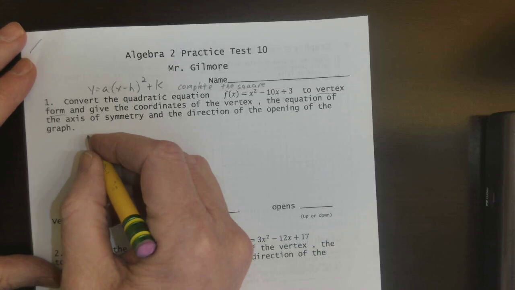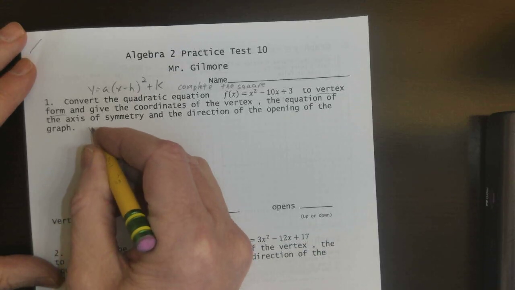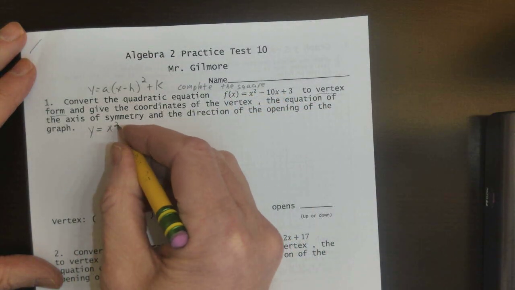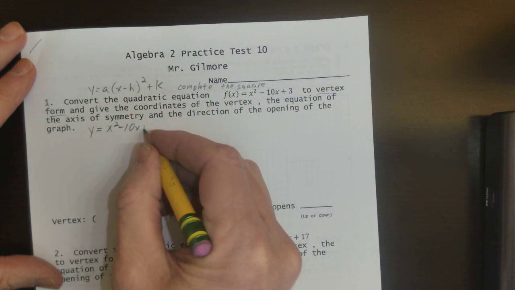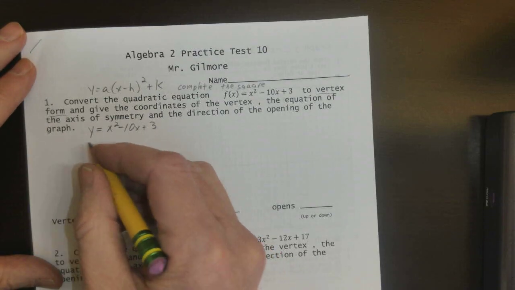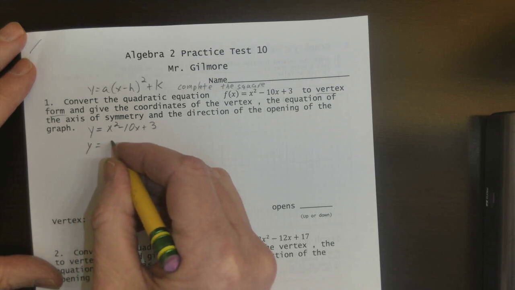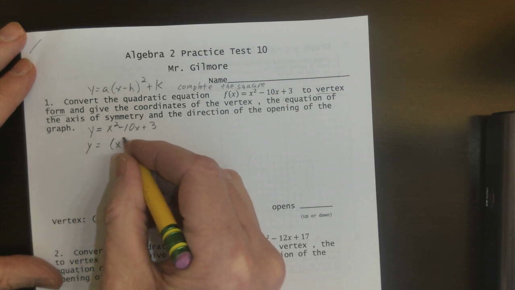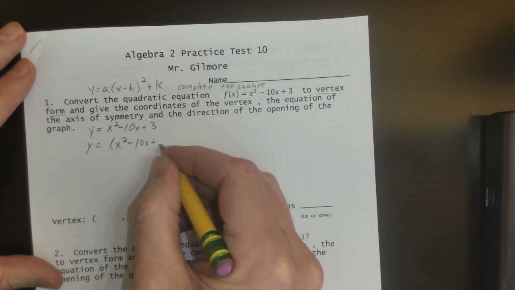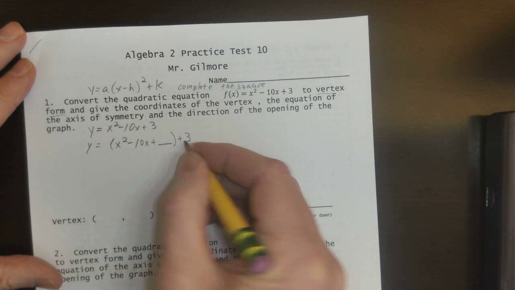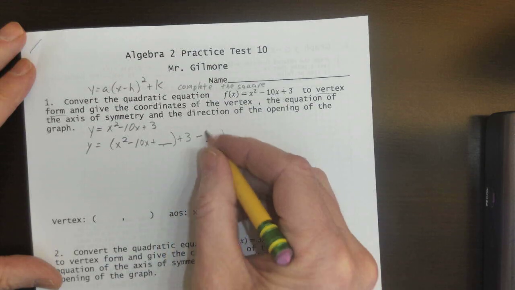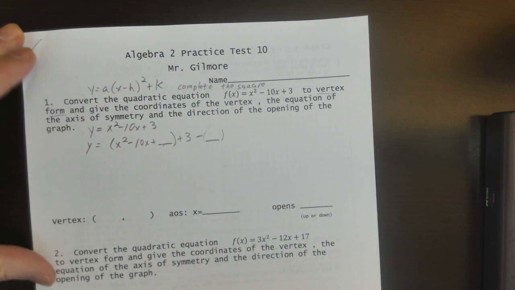Alright, so I'm going to make it y. I have f of x here. I'm going to make that y equals x squared minus 10x plus 3. I'm going to group the x squared minus 10x together plus blank, put a plus 3 out here, and then whatever I added I'm going to subtract here so I don't change the problem.